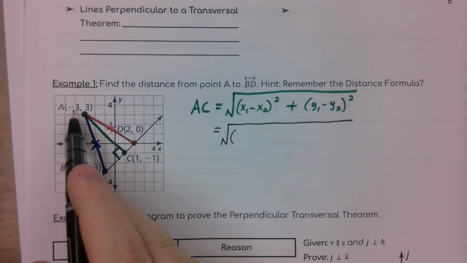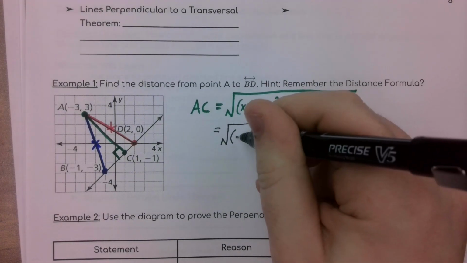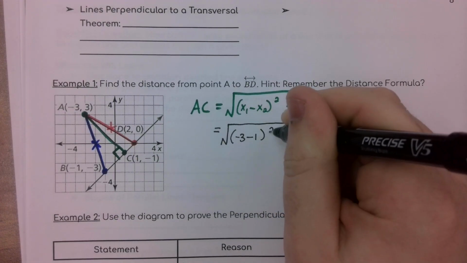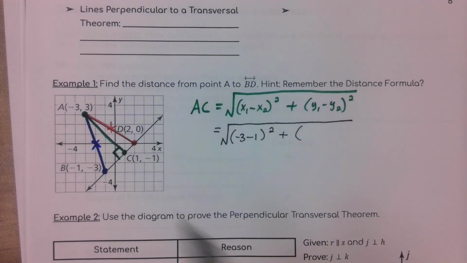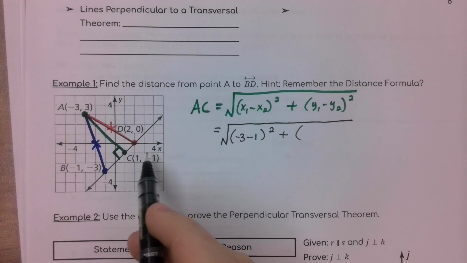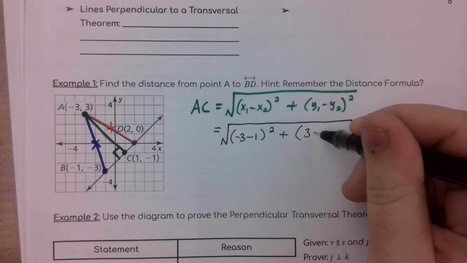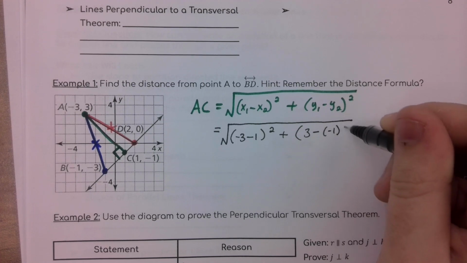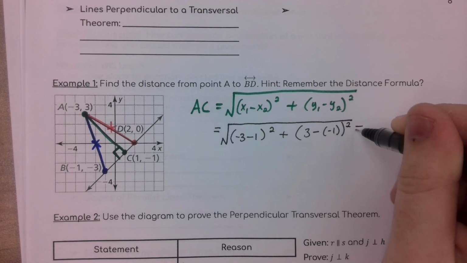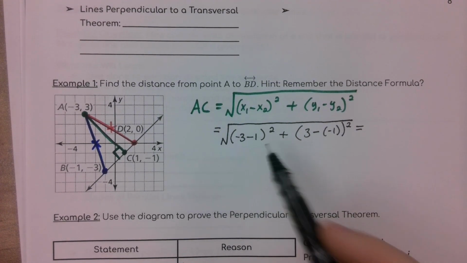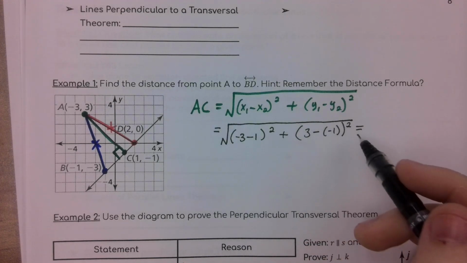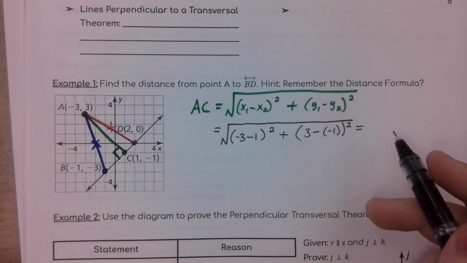I'm going to say -3 is my x1, 1 is my x2, so -3 minus 1 squared plus, I'm going to say 3 is my y1, and -1 is my y2. So we get the following: -3 minus 1 squared plus 3 minus -1 squared.